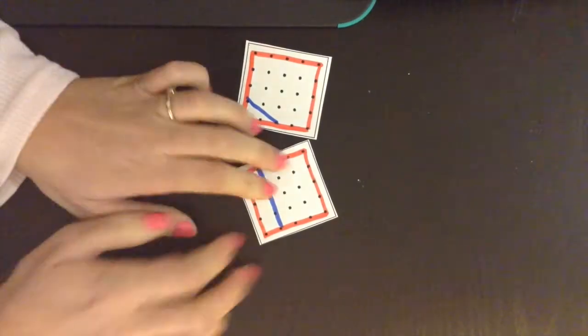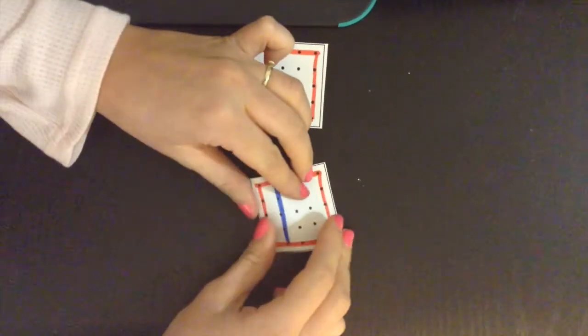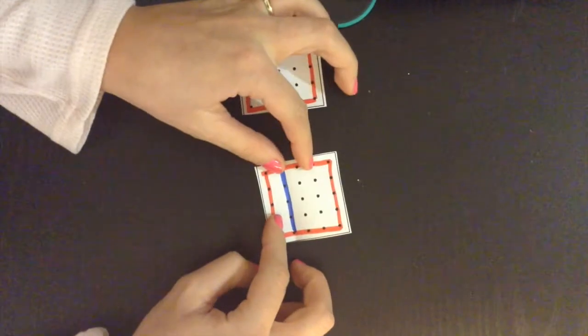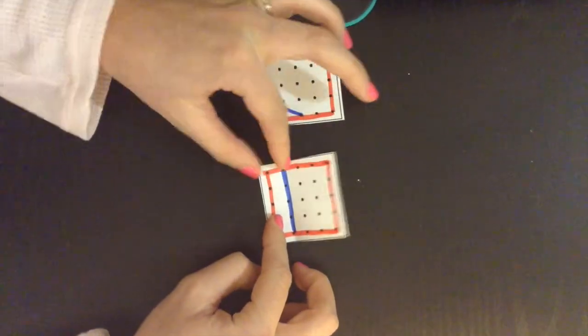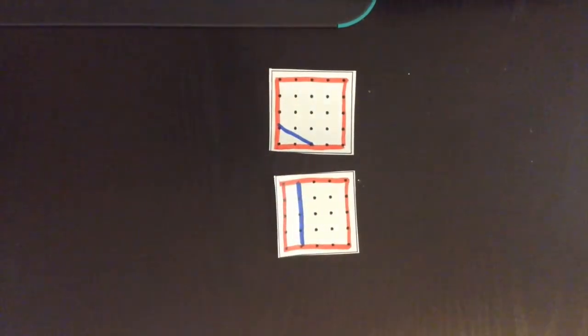So remember, if I took this and I folded it in half, these two halves don't make a whole, right? If I had this piece twice, it wouldn't make a whole. If I had this piece twice, it would be bigger than the whole. So it's important to remember that when you partition a shape into equal parts, it means that the two parts add up to a whole.